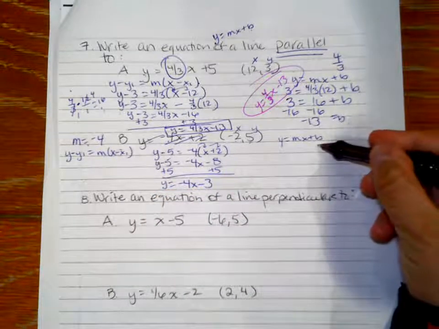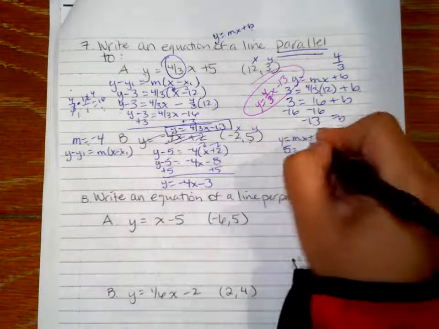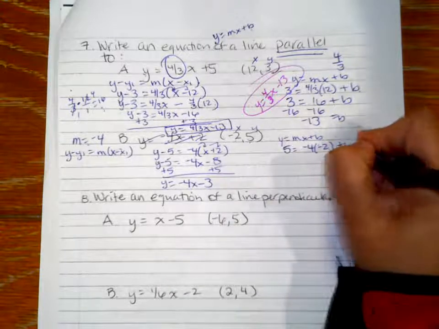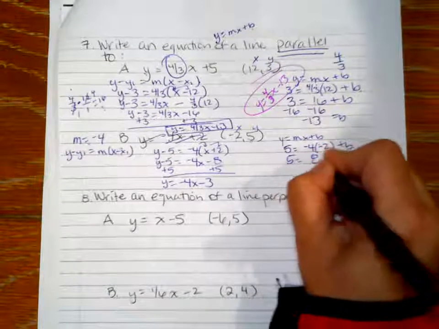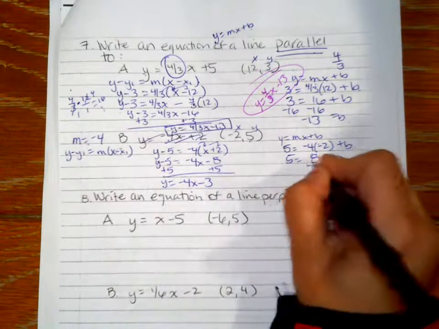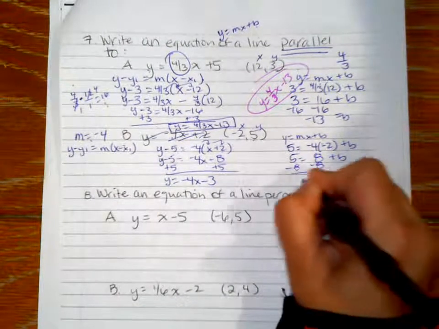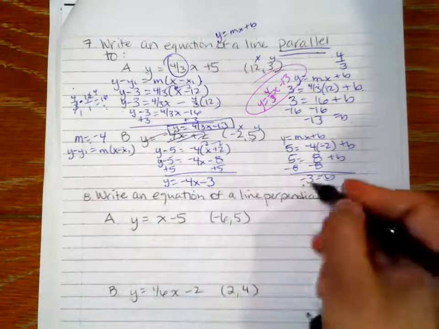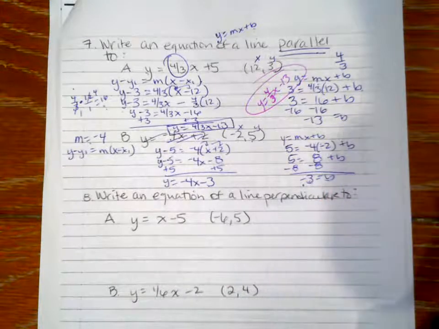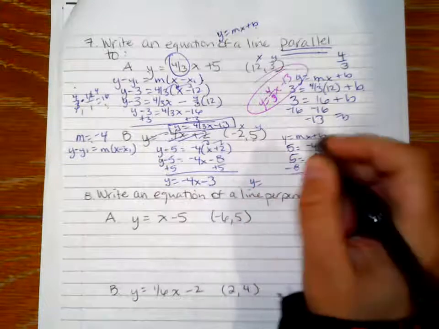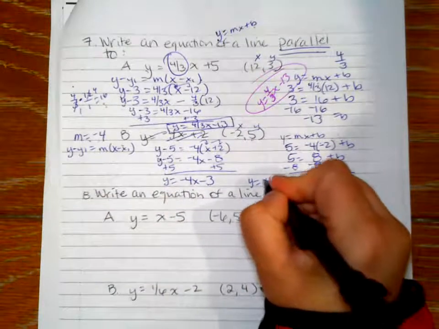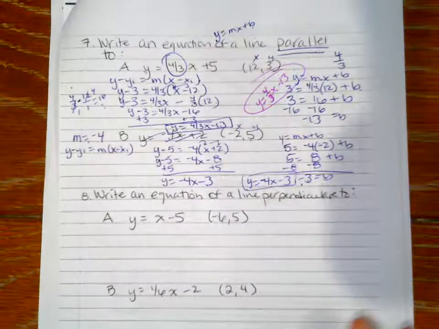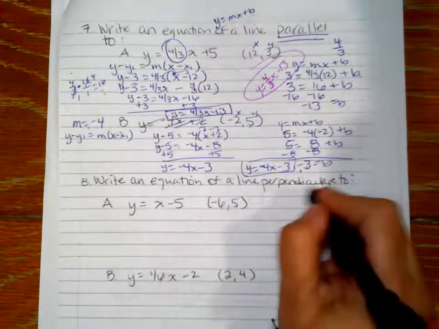I'll do the same thing here. 5 is equal to negative 4 times negative 2 plus b. 5 is equal to 8 plus b. Subtract 8 from both sides. b is equal to negative 3. I already know I did it right because my negative 3 was here as well. So this equation, again, you just need to plug it back into y equals mx plus b, is going to be y equals your slope, negative 4x minus 3. Okay. Either way, you're doing the same thing here, except you want a perpendicular slope.